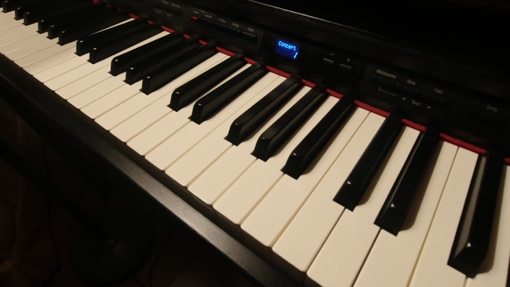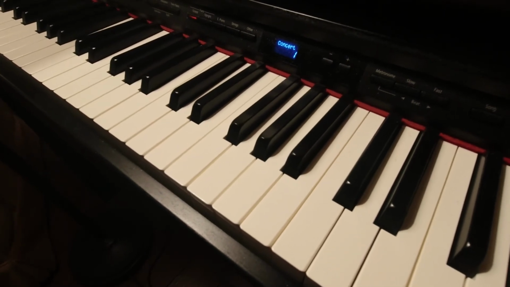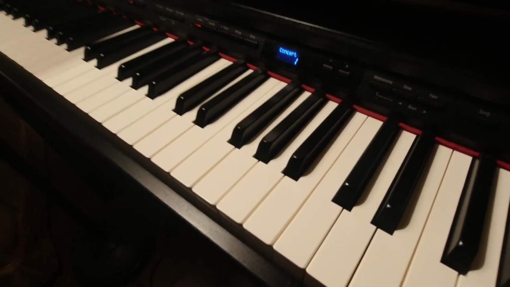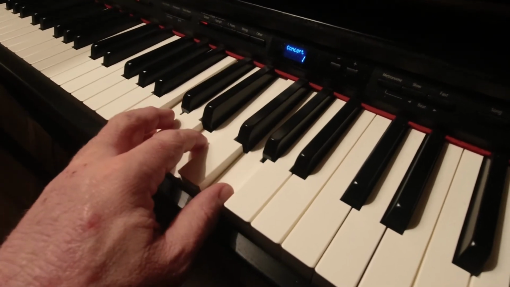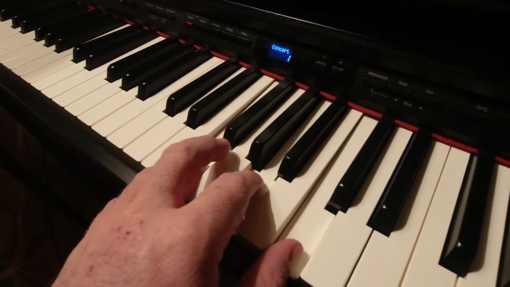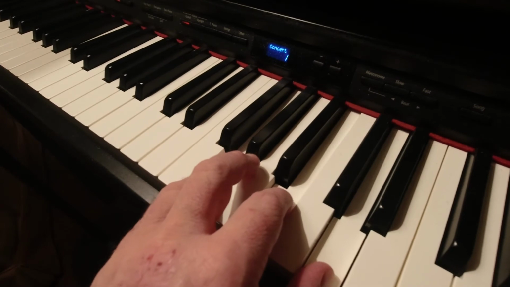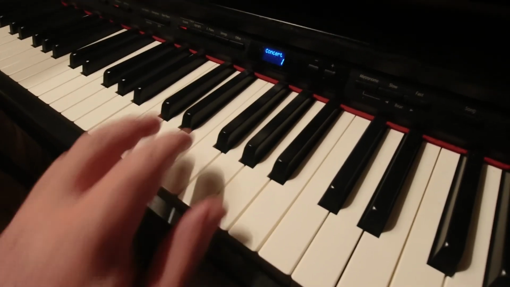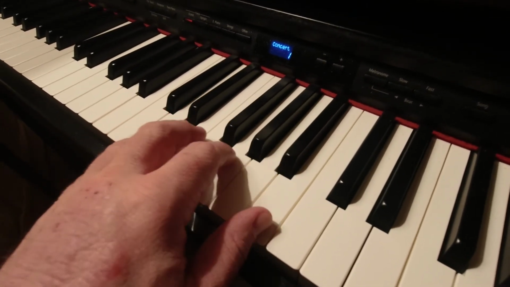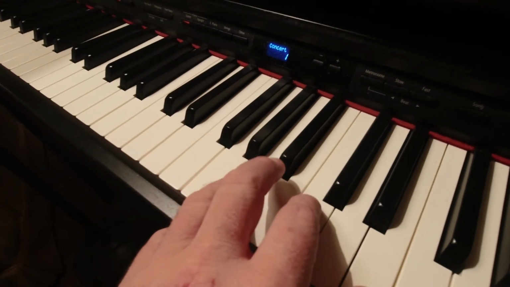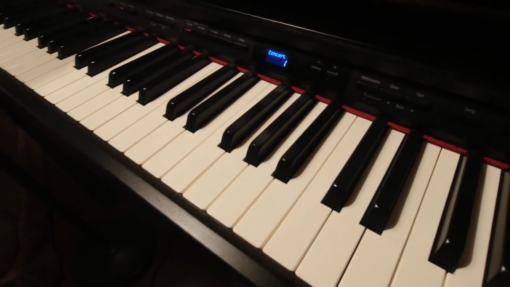What might be helpful is if you group the major and minor chords in your mind together. So the 1, the 4, and the 5 are major, and the 2, the 3, and the 6 are minor.